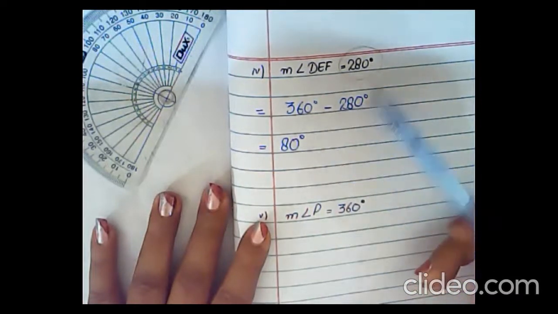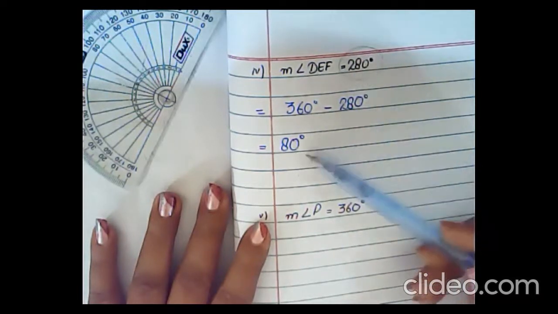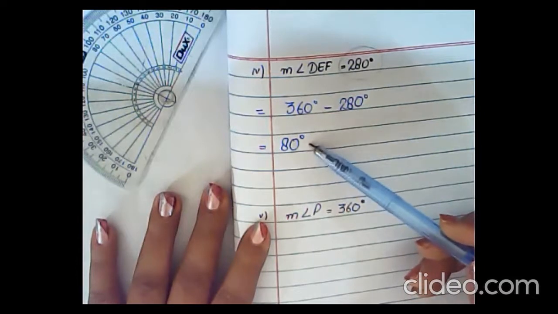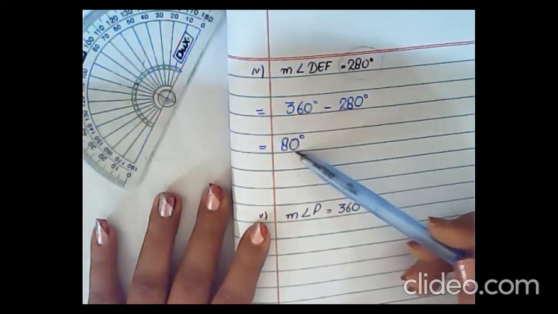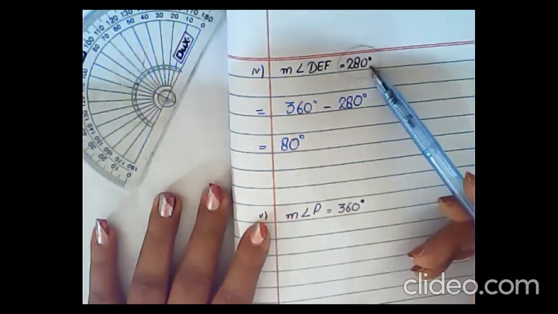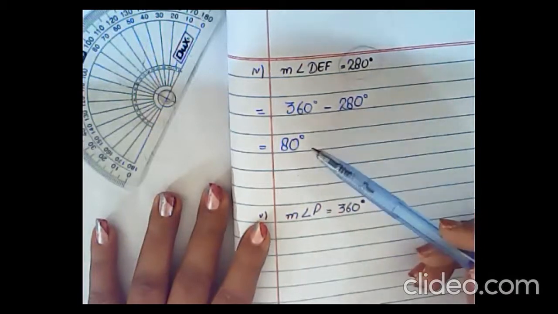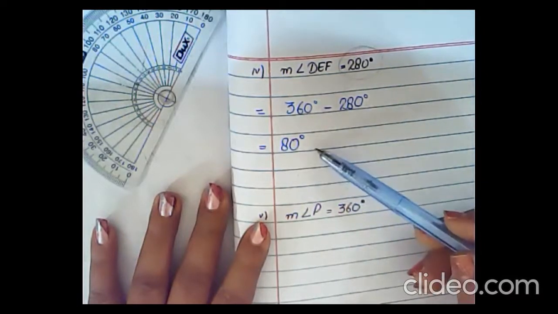Yes. Why reflex? Because we have to construct the angle of 280 degrees. So you have to name this angle, not this one. This is for our convenience. This is the way, by the help of this angle, we are going to draw the reflex angle of 280 degree. Yes, Muhammad Hamzanjum, we will draw the angle of 80 degree.